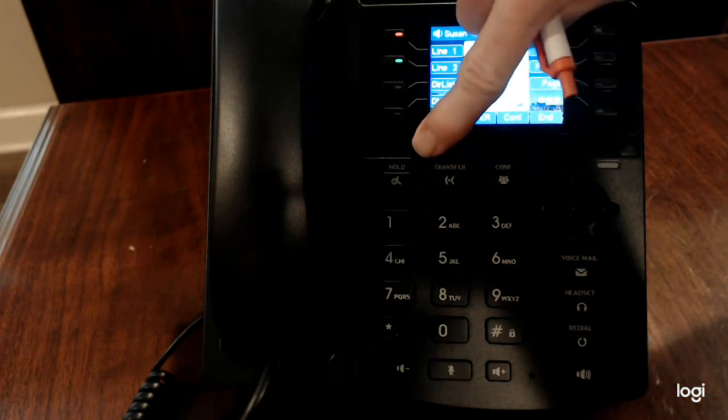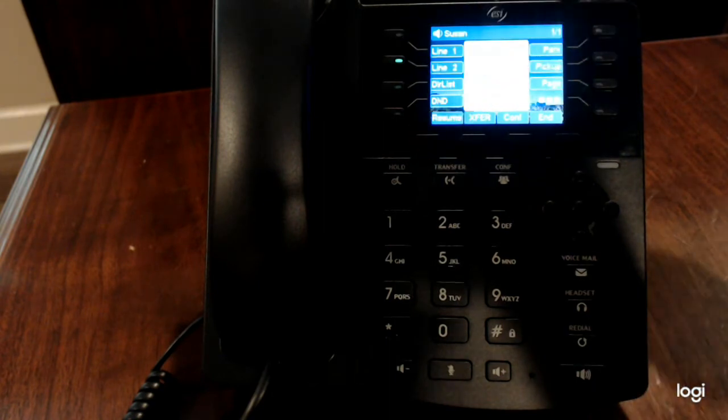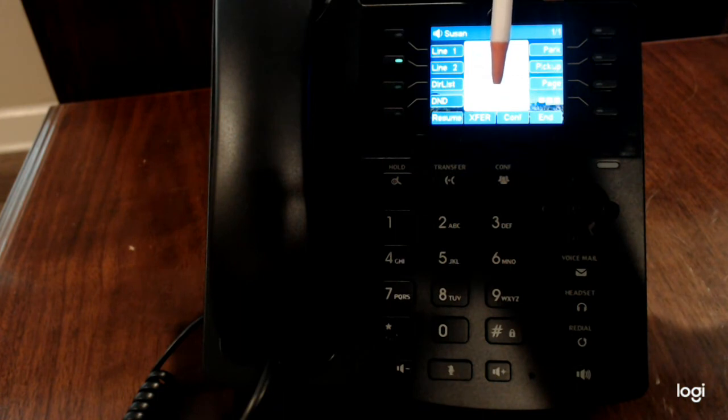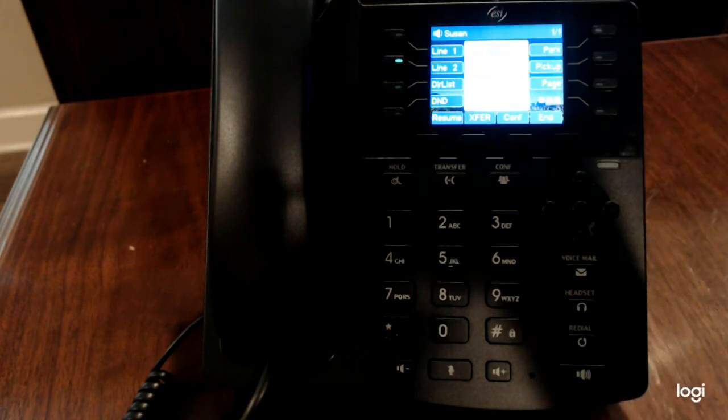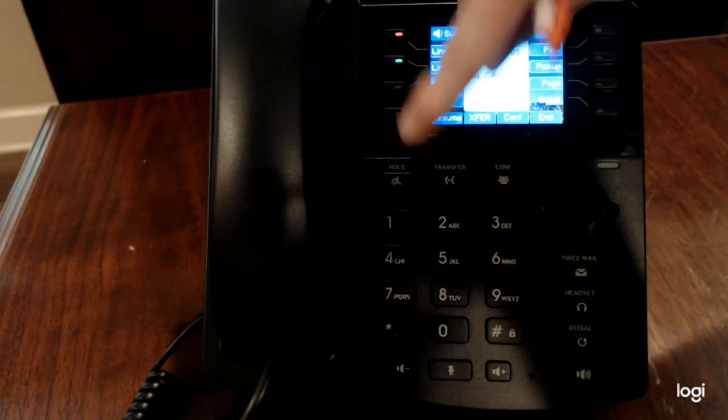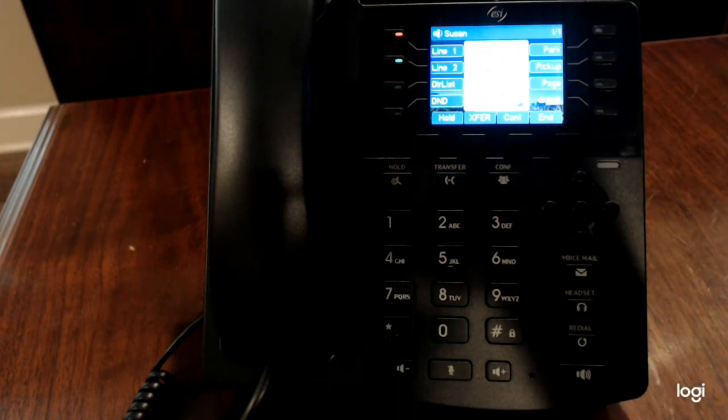If you press hold, you can place them on hold. They hear hold music. You see a little pause indicator on your display, and you can press resume to return to that caller. Divert will send them, you can actually enter another extension number. It's kind of like a quick forward. And reject, if you press reject when your phone is ringing, your caller will be sent directly to voicemail.